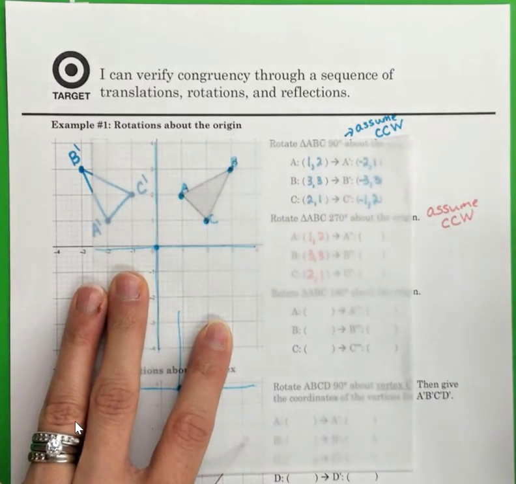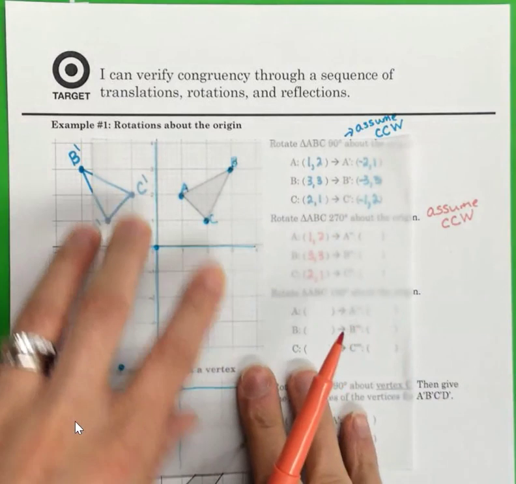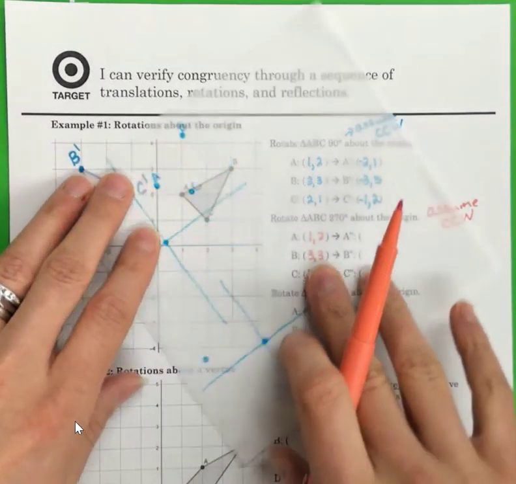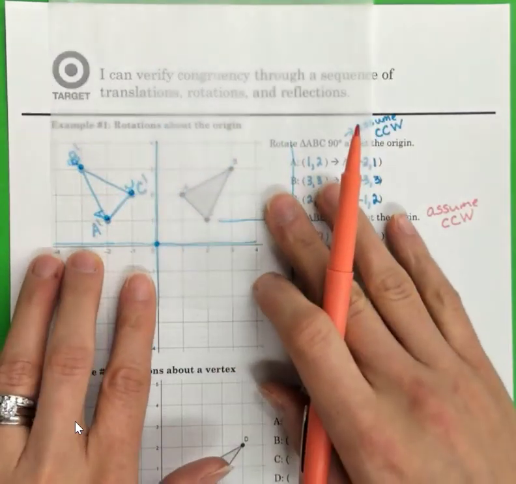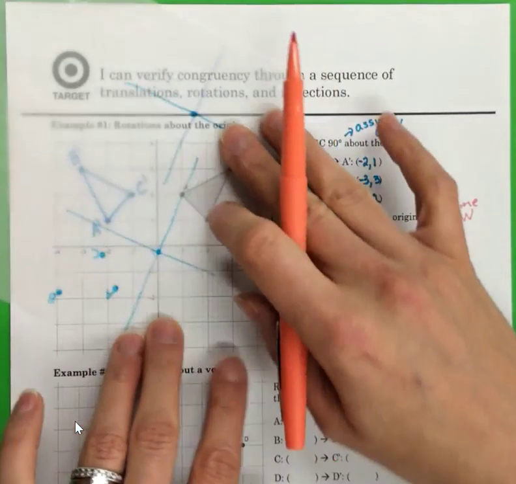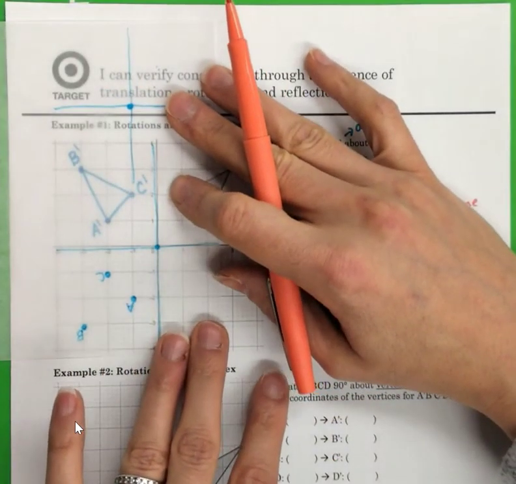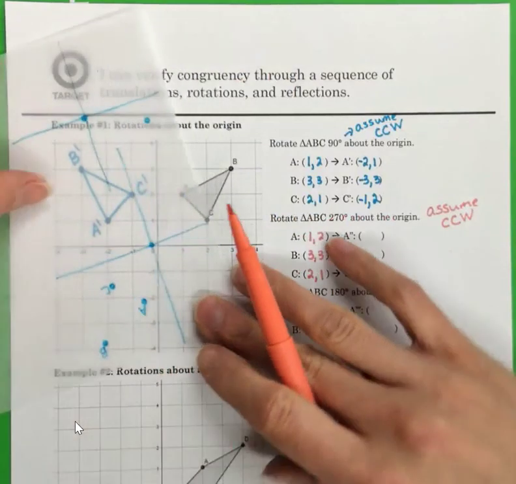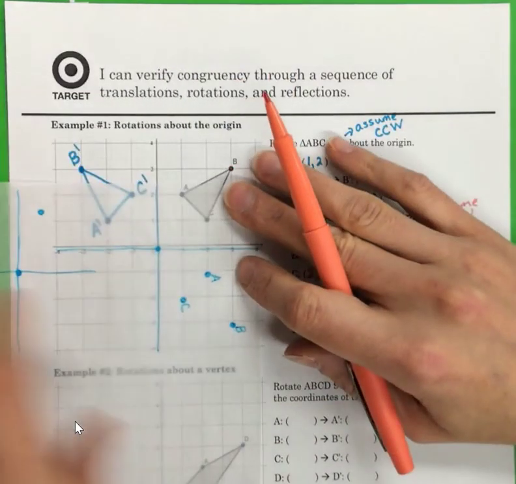And for 270 degrees counterclockwise about the origin, that's going to be 3 rotations to the left. So 1, 2, 3.